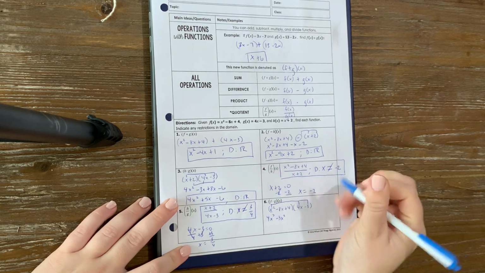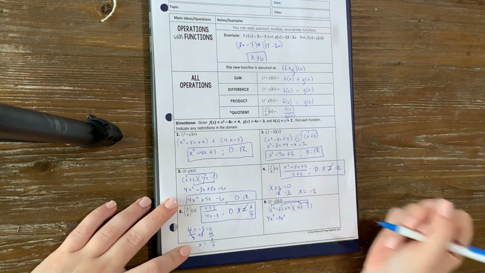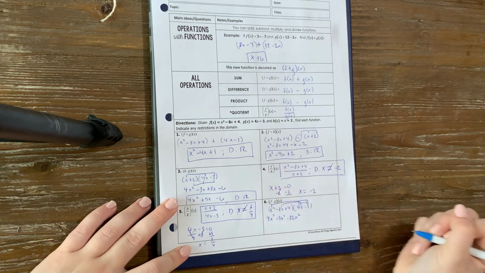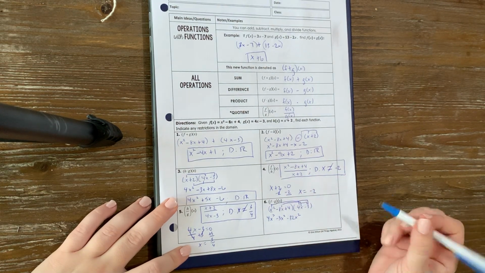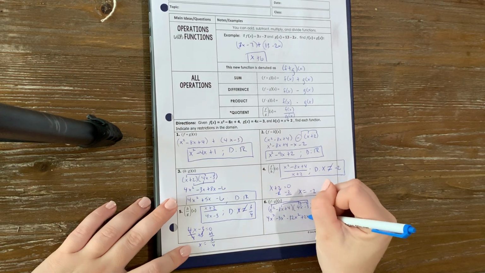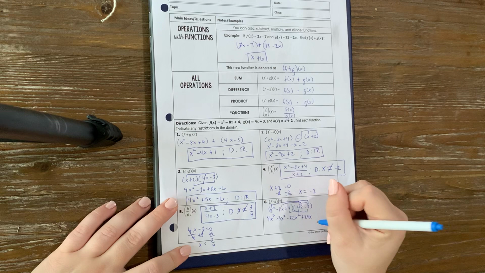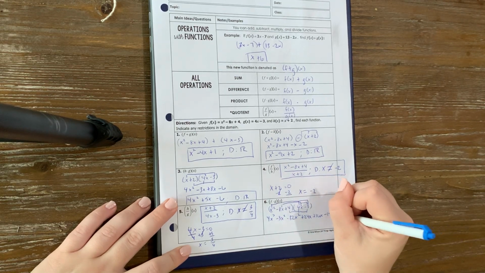And we do the same thing with the negative 8x. Negative 8x times 4x is negative 32x squared. Negative 8x times negative 3 is a positive 24x. Then we do the 4. 4 times 4x is 16x. 4 times negative 3 is negative 12.